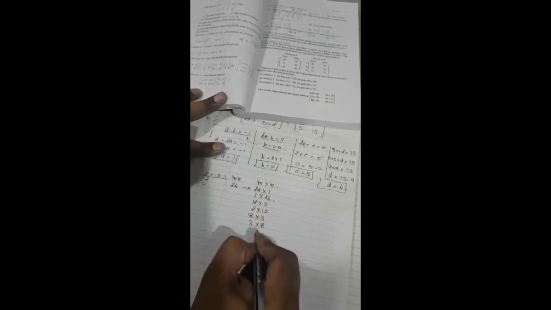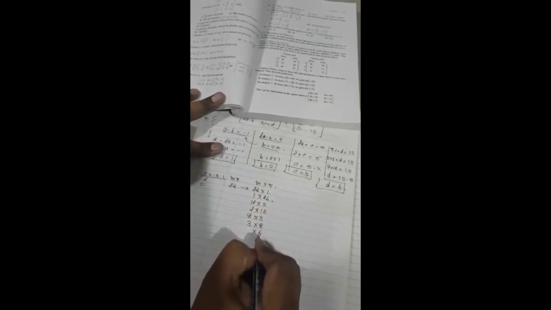Like this, you can say 6 4s are 24. So 4 into 6 means 6 by 4 or 4 by 6. Now, is it there anywhere? Check. I don't think so. Another way you can say like this: just make it the factors of 24.